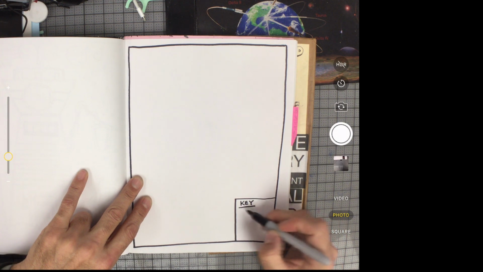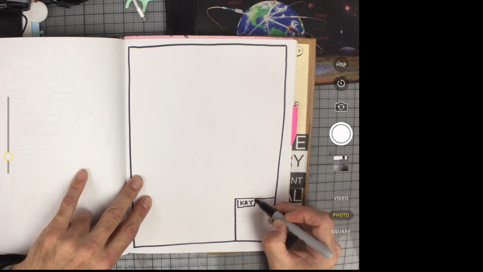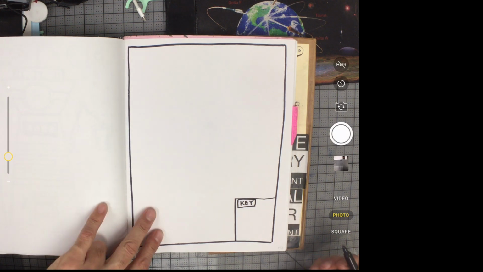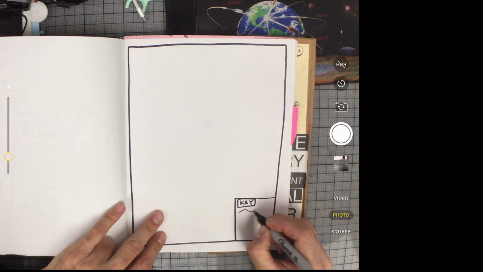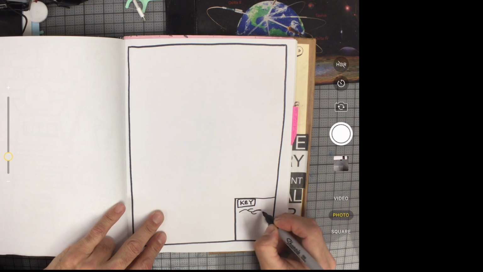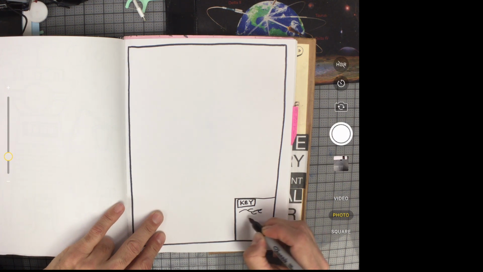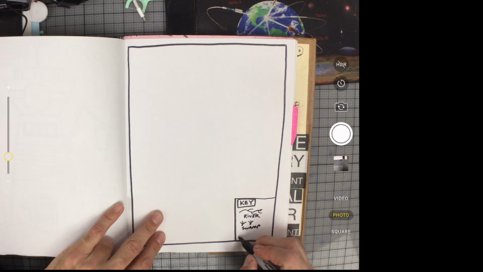The key tells you what all the different landmass features are. I'm going to draw a little box around that key. I'll add some details to that later on. So for instance, if we have some wavy lines like this, that could be a river. If we have 3 little lines like this, that is a swamp. And if we have 2 lines like this and maybe some crisscrossing lines, that could be a road.